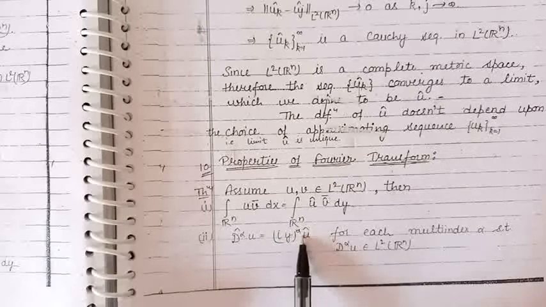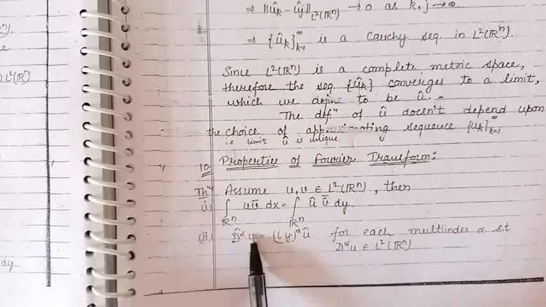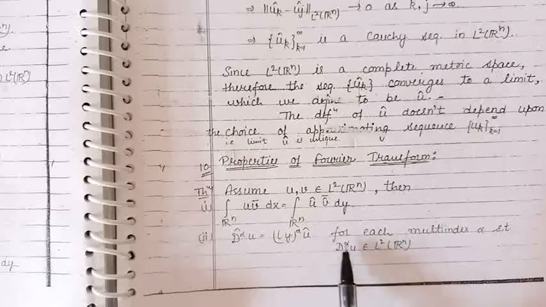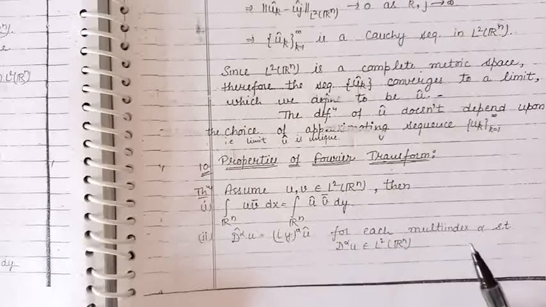The second property is that the Fourier transform of D^alpha u is equal to (iota y) raised to the power alpha times the Fourier transform of u. Here D^alpha u belongs to the function space L2(Rn) and alpha is the multi-index.